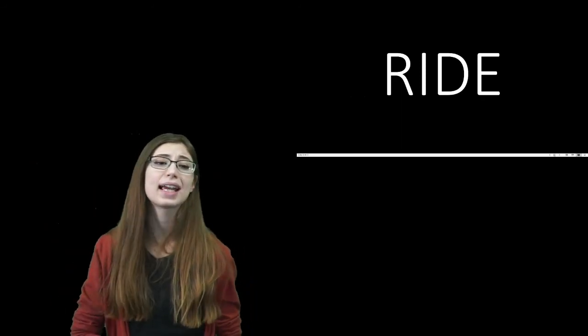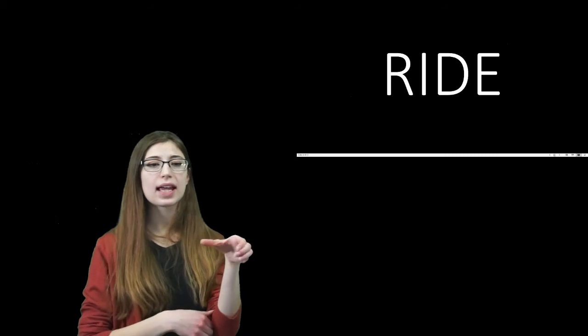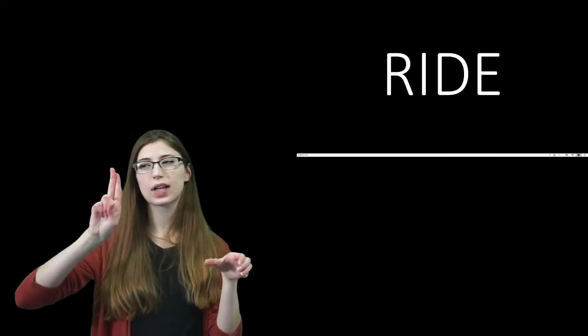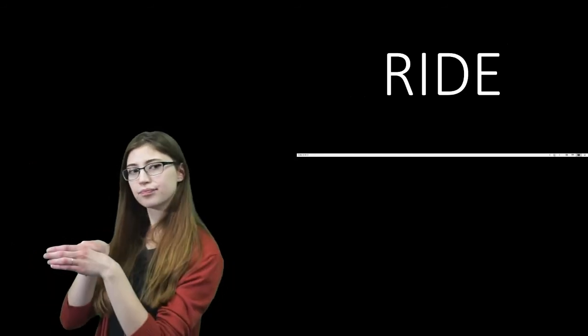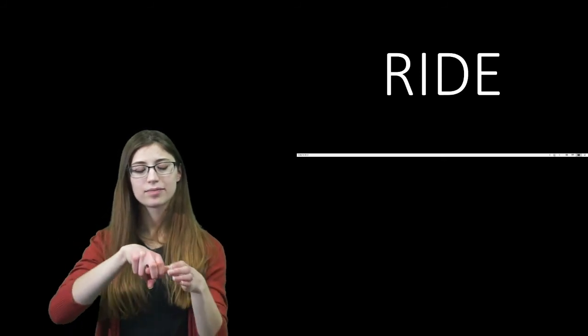But ride. So like to ride in a car or a different vehicle, you are going to make a C hand shape and then an upside down U hand shape. Sit your U hand shape on your thumb and pull it forwards. Ride. This is my dominant hand, this is my non-dominant hand. Ride.